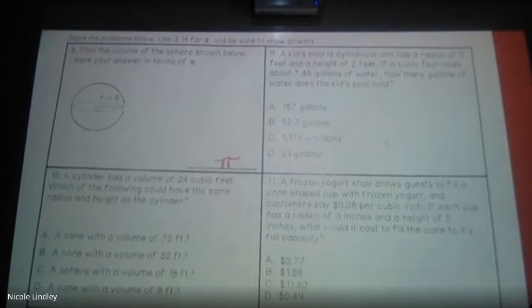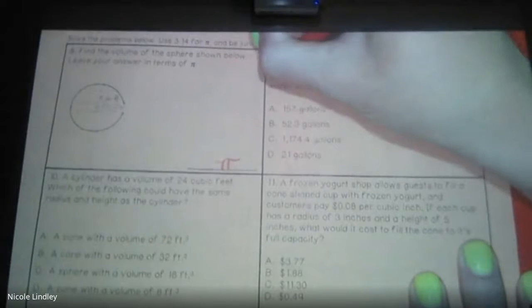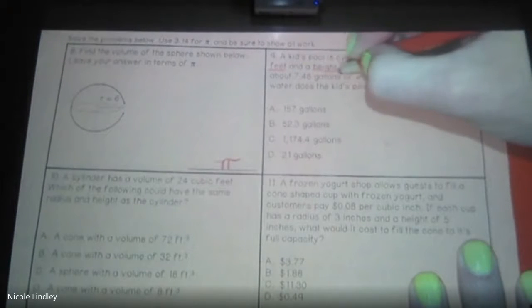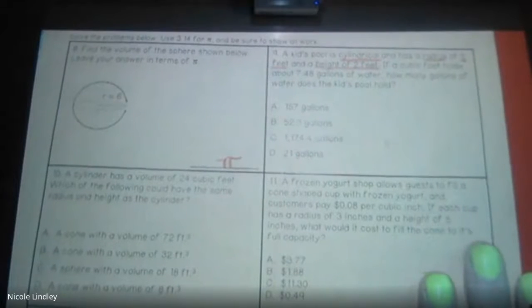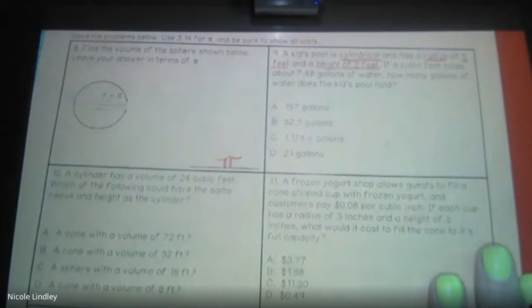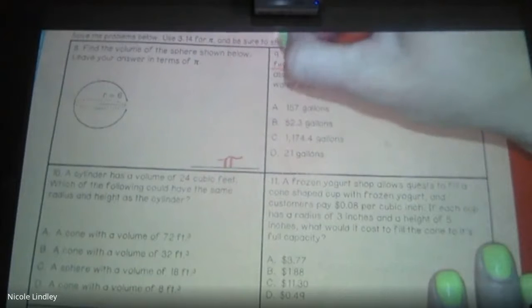Question number 9. A kid's pool is cylindrical, so cylinder. It has a radius of 5 feet and a height of 2 feet. If a cubic foot holds about 7.84 gallons of water, how many gallons of water does the kid's pool hold?